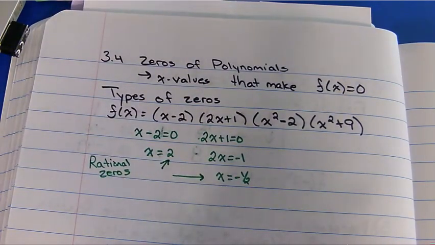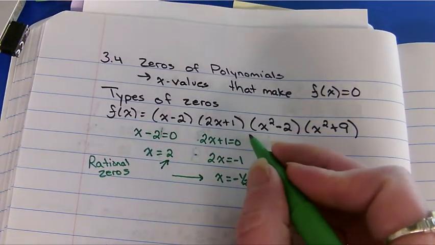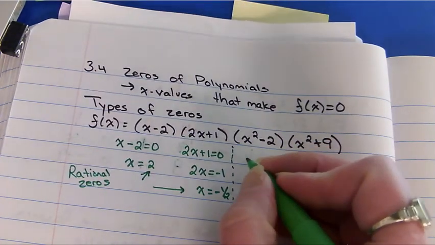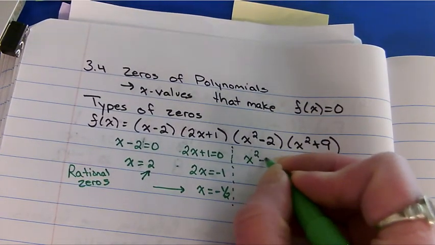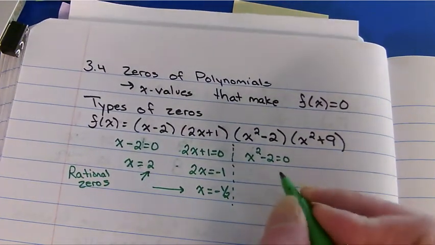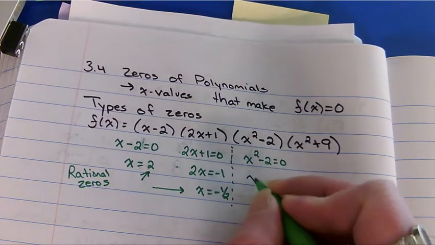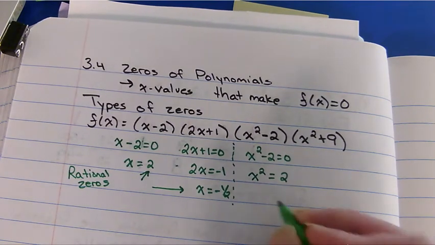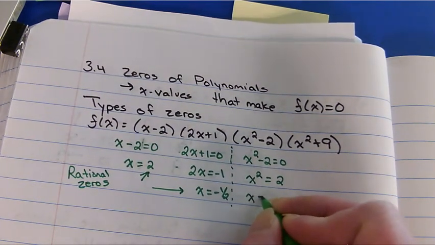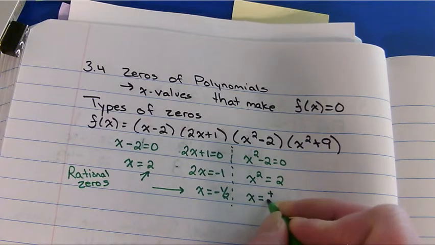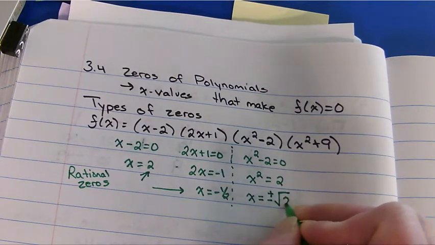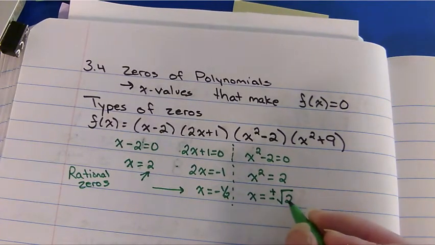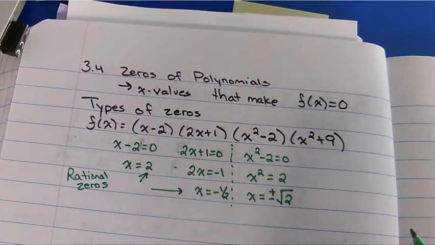But these other two aren't so easy to find. So if I took x squared minus 2 and set that equal to 0, then I would get x squared equals 2. And I would have to take the square root of both sides, and I would get two solutions there. Positive square root of 2 and negative square root of 2.